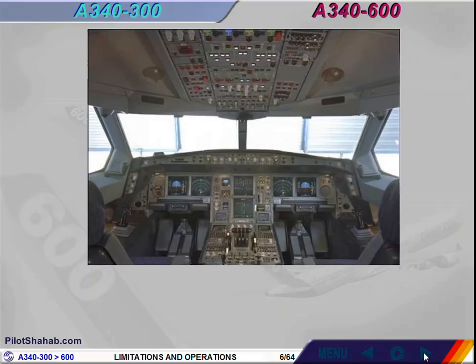The A340-600 standard operating procedures are similar to those on A340-300. There are only minor differences on some system panels due to new systems equipment.